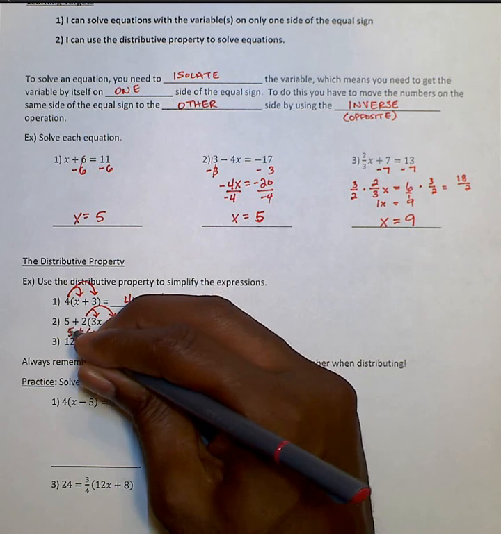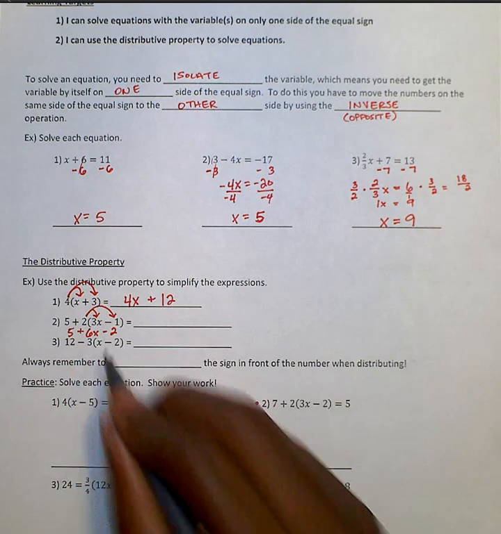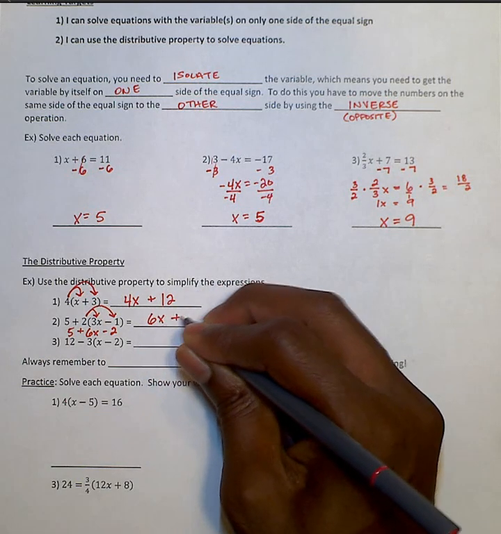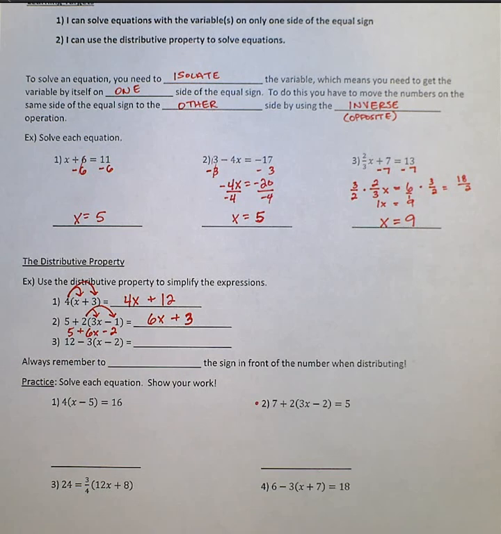And so then I'd add my like terms. 5 minus 2 will give me 3. So I have 6x and positive 3, so plus 3. Finally, number 3 here, we have 12 minus 3x, minus 3 times the quantity x minus 2. Okay.